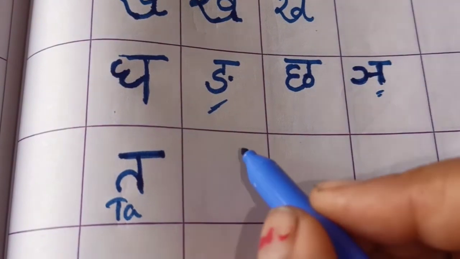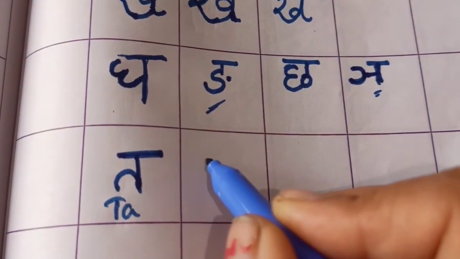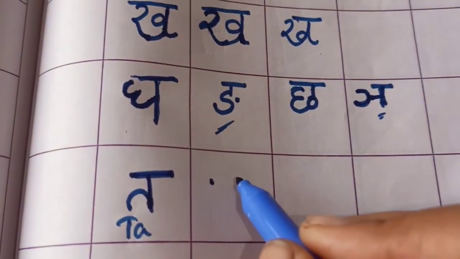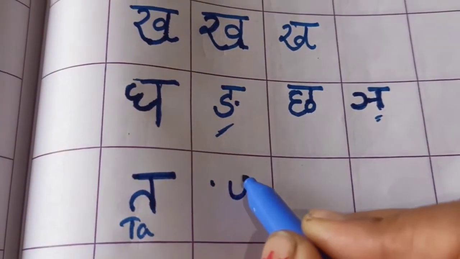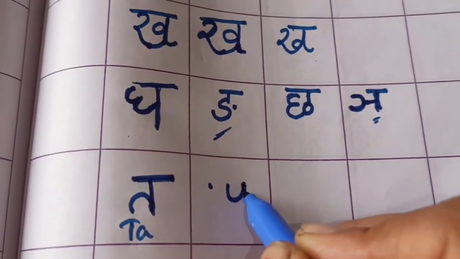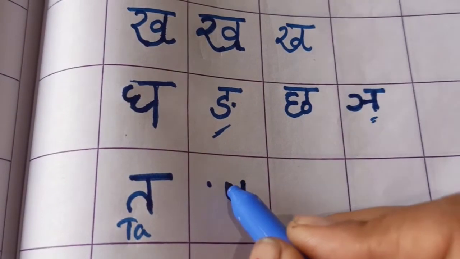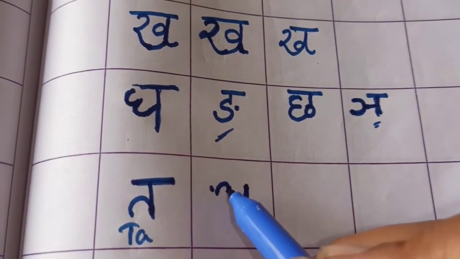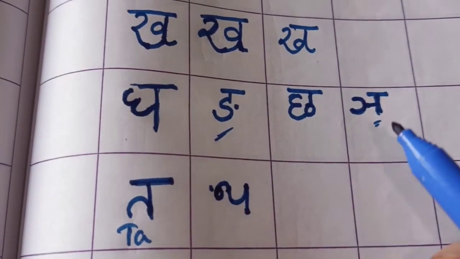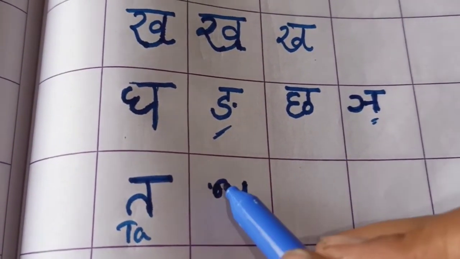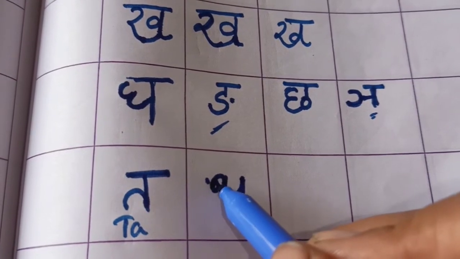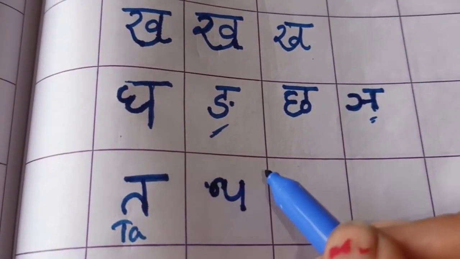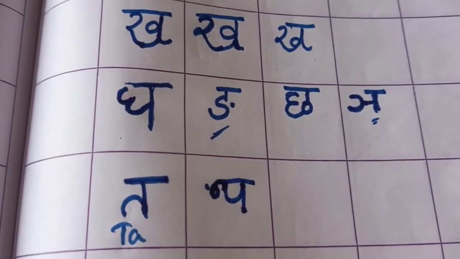Then Tha. Yesterday we wrote Ya. How we wrote Ya? We wrote U, then standing line, and we put a head. Now Ya is this. Tha will have a I. You can tell either this as head or this as head, and this as I. It's your wish.